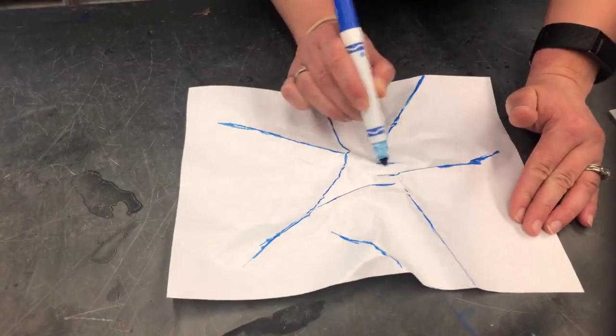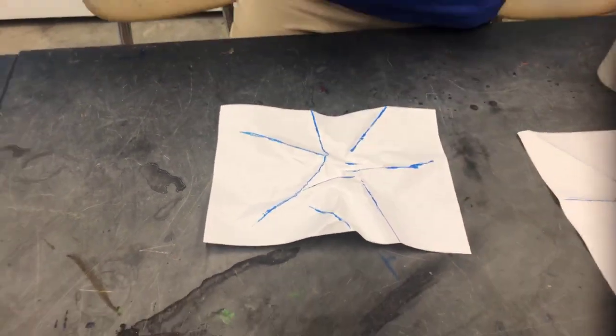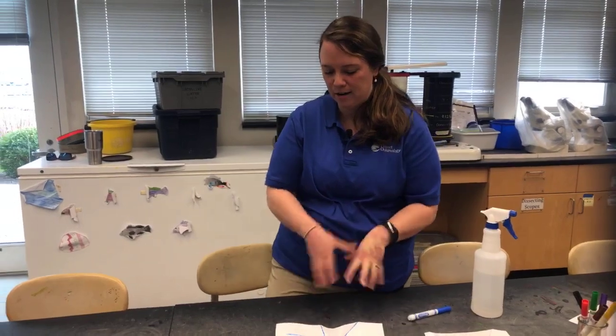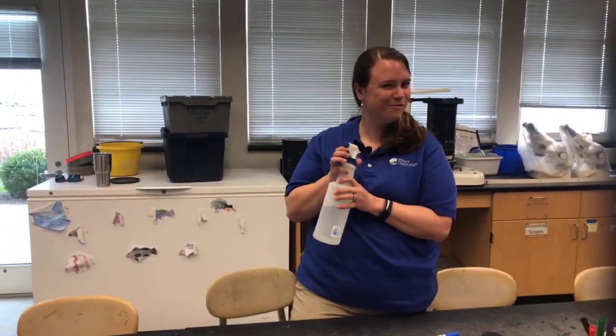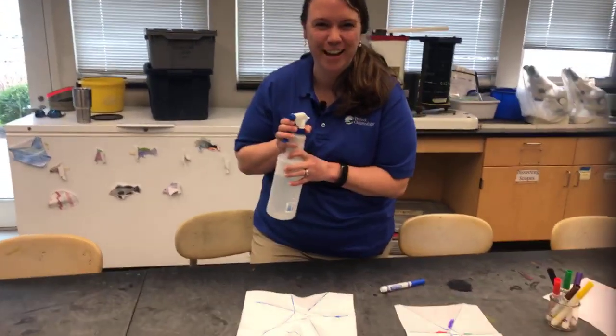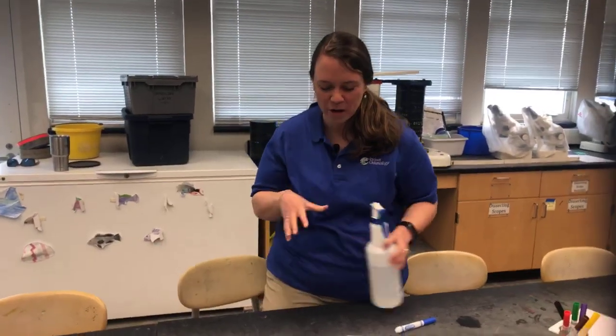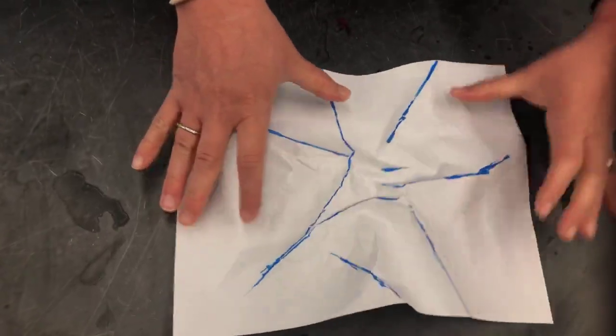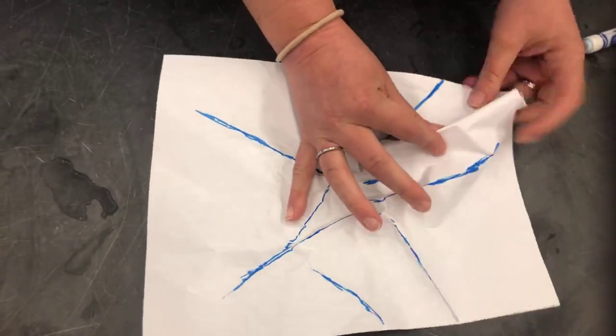Let's make some predictions about what will happen in this watershed when it rains. Go ahead, post in the comments what you think is going to happen when I make it rain on our watershed. Where do you think the water will go? Based on the contours of our watershed.